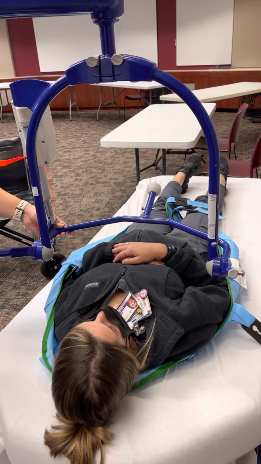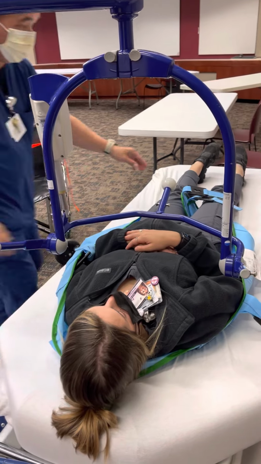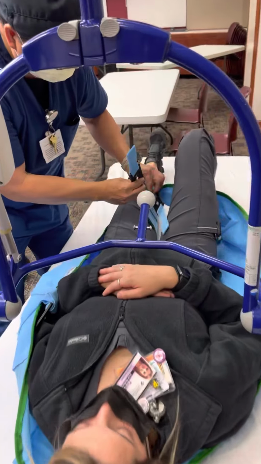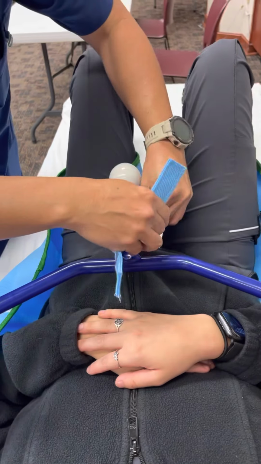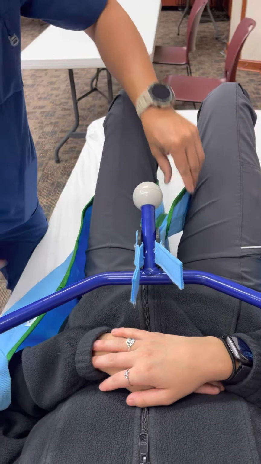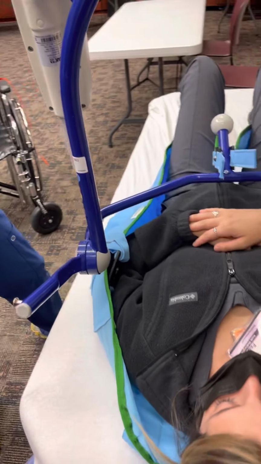and lower it towards her as close as possible. Then you ask the patient to bend their knees if they can, both of them, so I can put the strap right here. And that cradles the thighs. And I'm gonna lower it a tiny bit more.